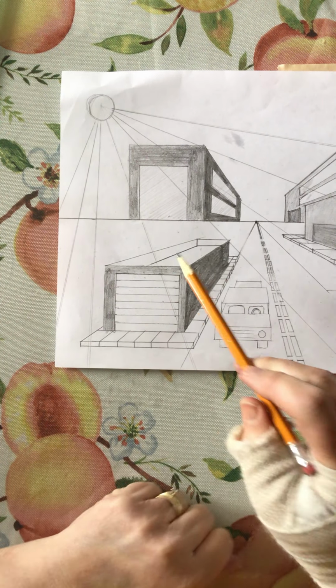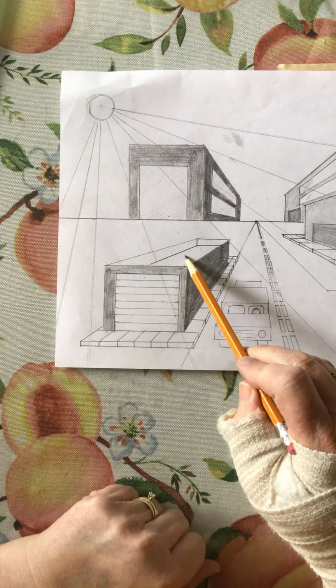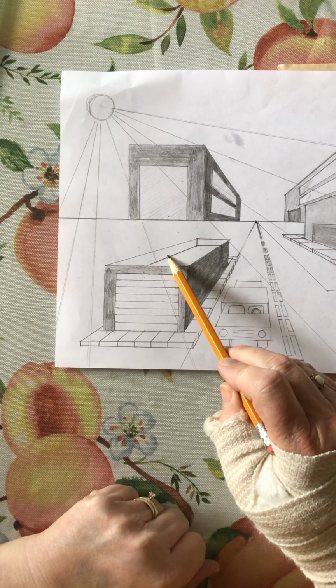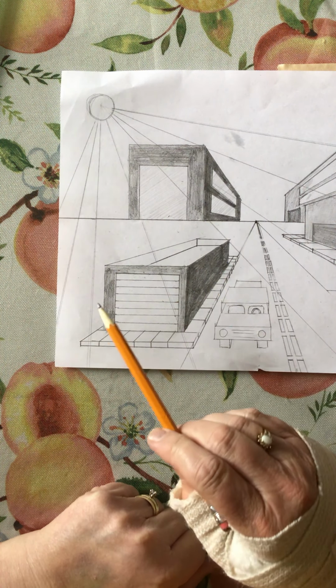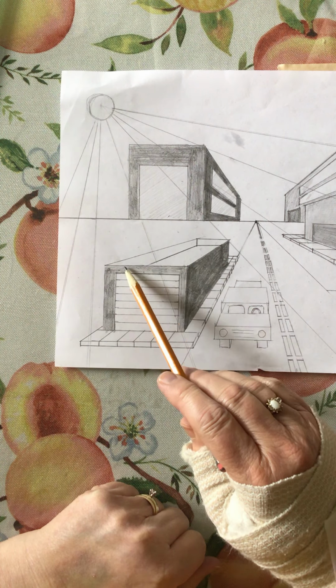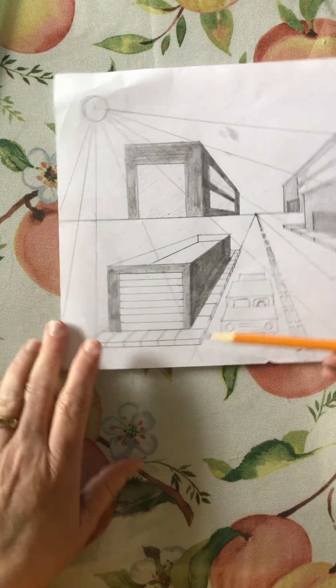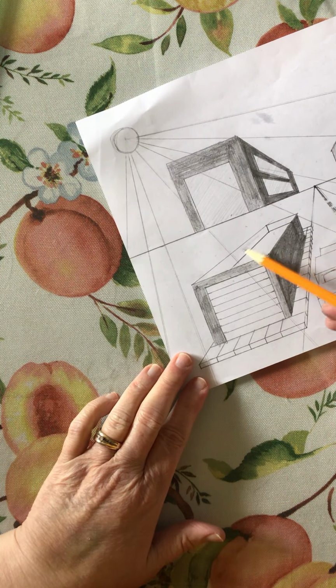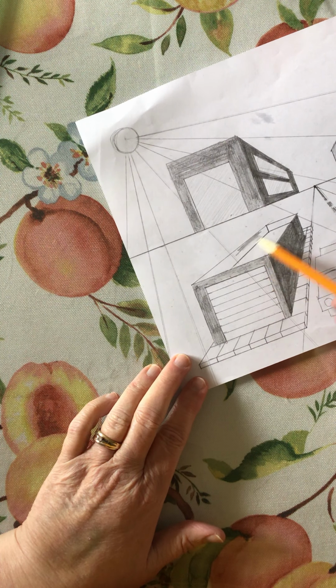Now, the ledge up here, this is the flat part, and these are like little walls that come up. This inside wall isn't seeing the light, so I'm going to make it at least medium to dark.